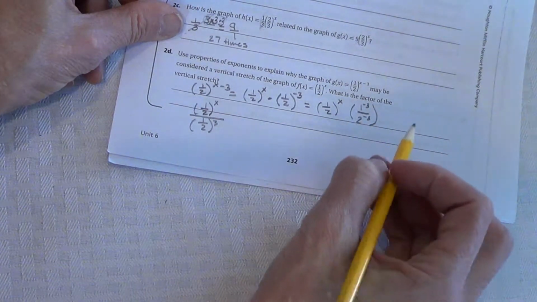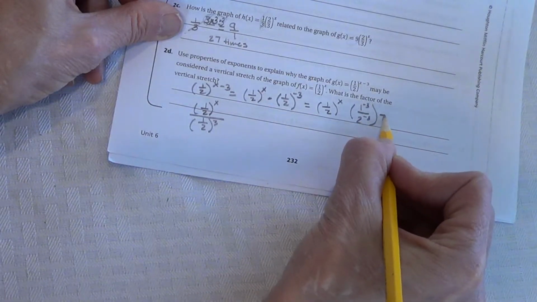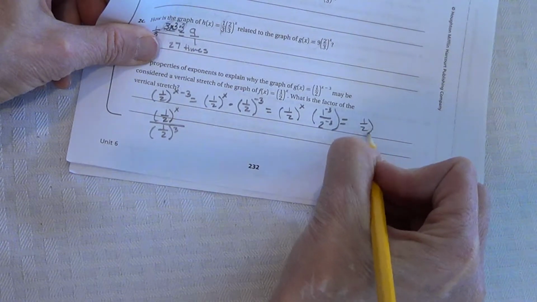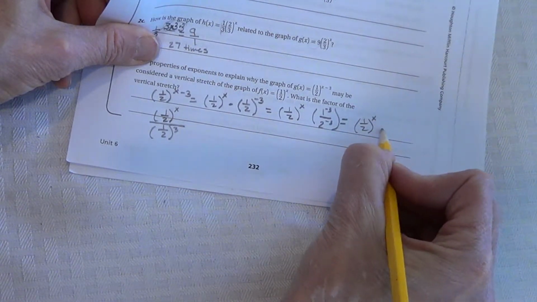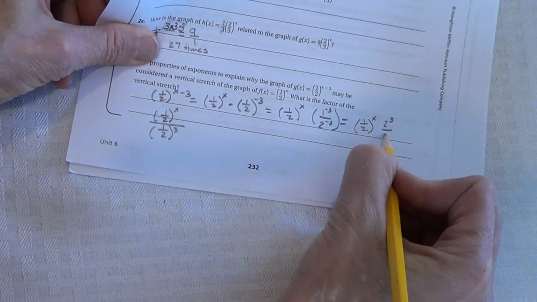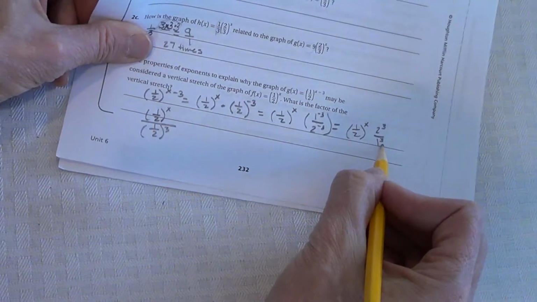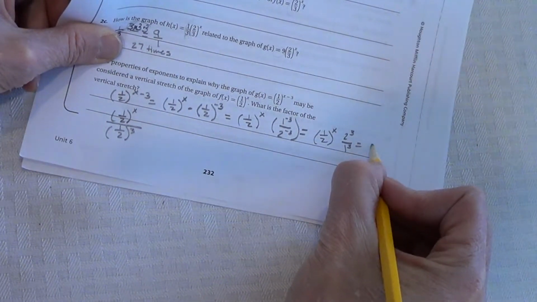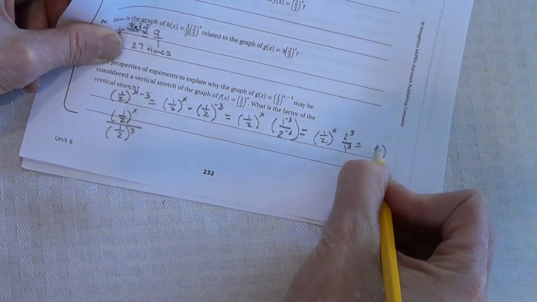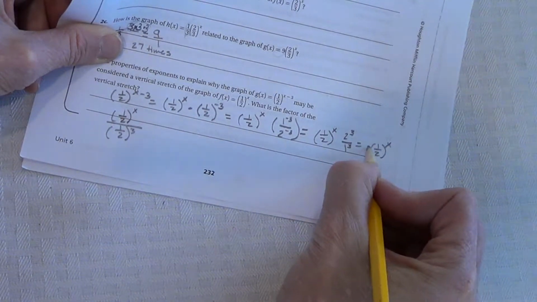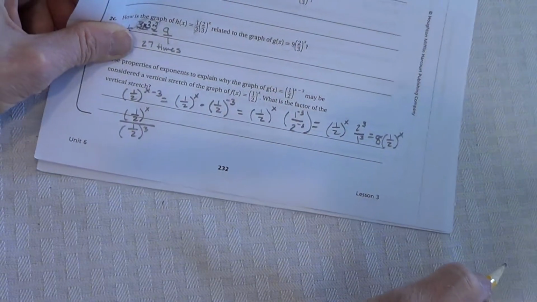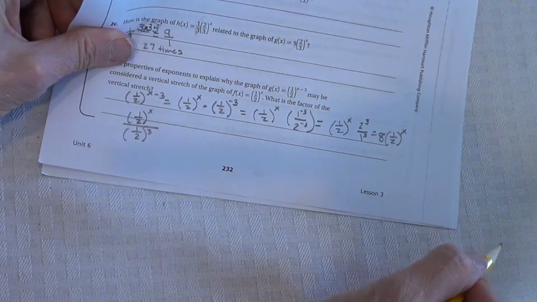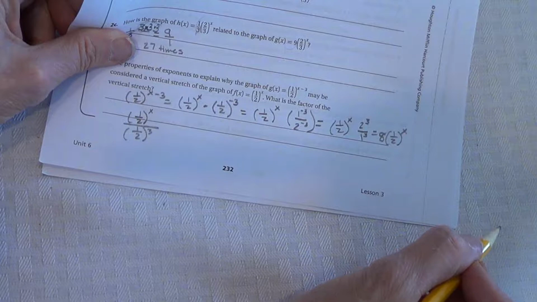The negative values cause it to flip, so this becomes 1/2 to the x times 2 to the third over 1 to the third. 1 times 1 times 1 is 1. 2 to the third equals 8, so this actually equals 1/2 to the x times 8, which would put that in the front. That's how it could be a vertical stretch. Okay? Kind of neat to see how we can look at that.